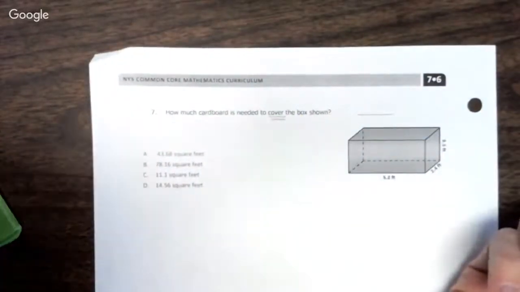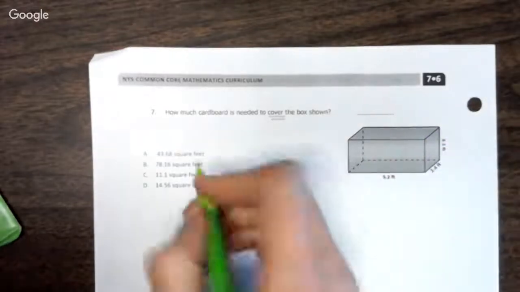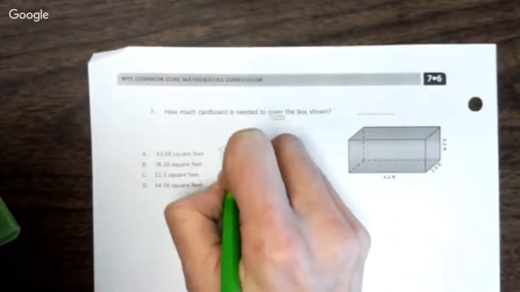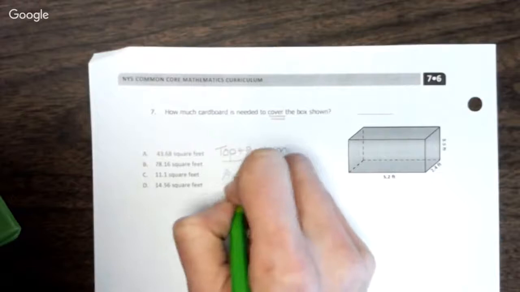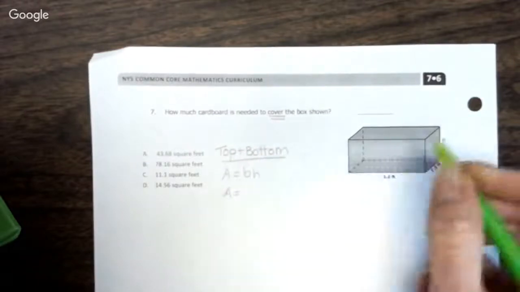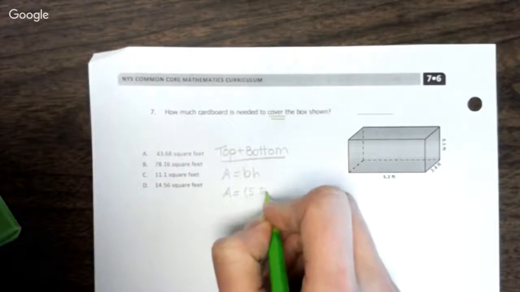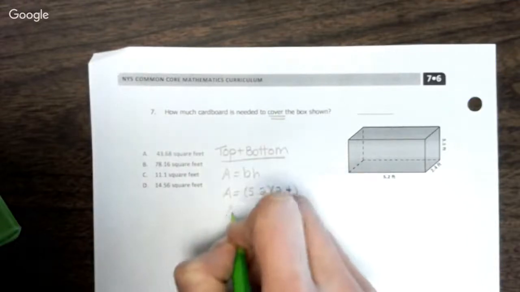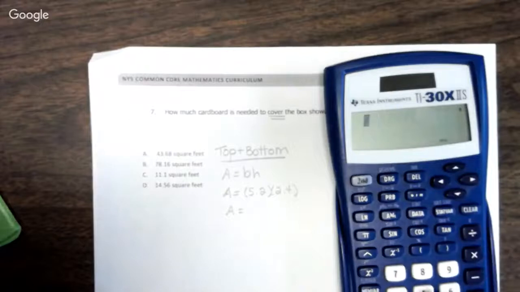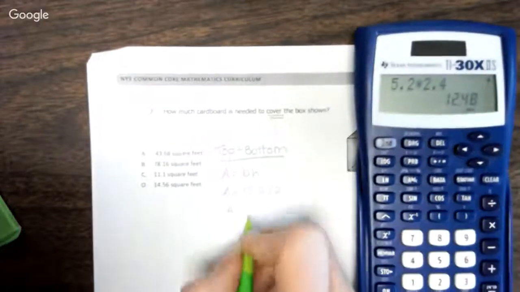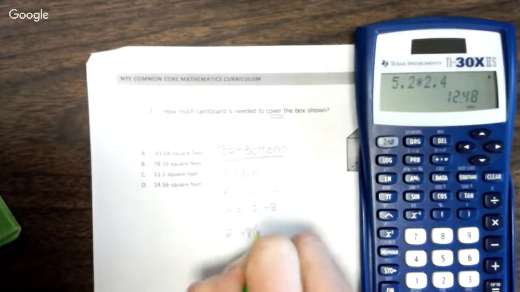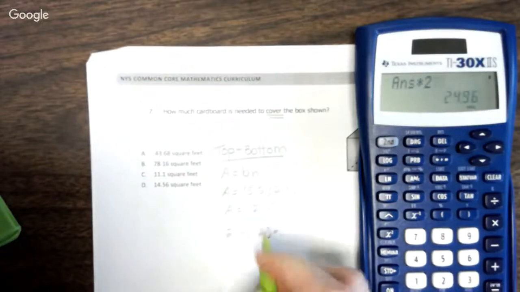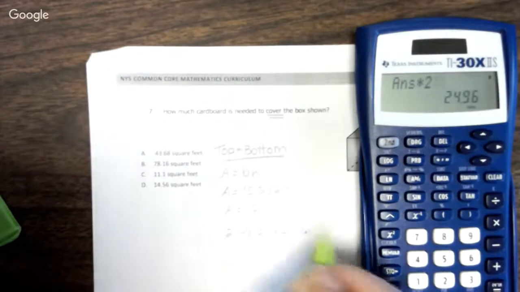All right. How much cardboard is needed to cover? Cover means surface area. You're covering it. Filling is volume, so this is covering it. So we did this by separating. We're going to do top and bottom because it's the area of all the sides. So those are rectangles, so we're going to do base times height. The top and the bottom have dimensions of 5.2 and 2.4. So 5.2 times 2.4 is 12.48. There's 2 of them. So I'm going to multiply that by 2, and that gives me 24.96.